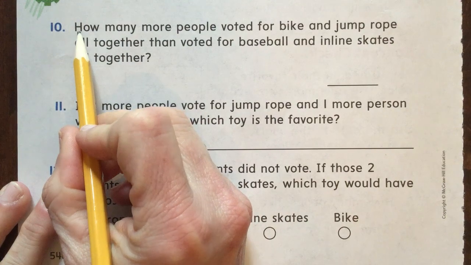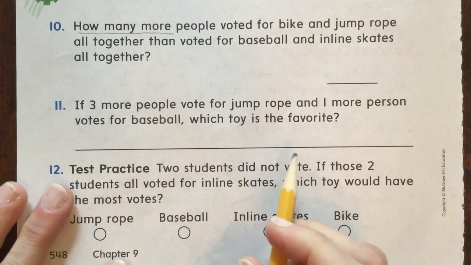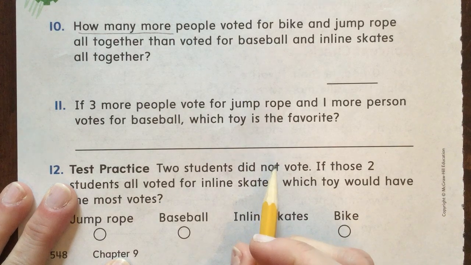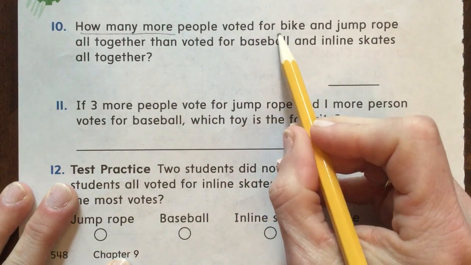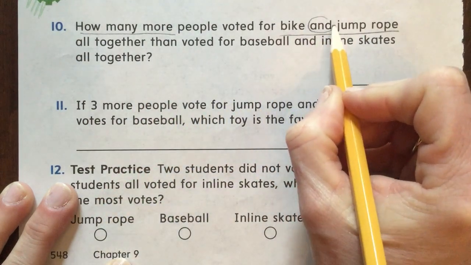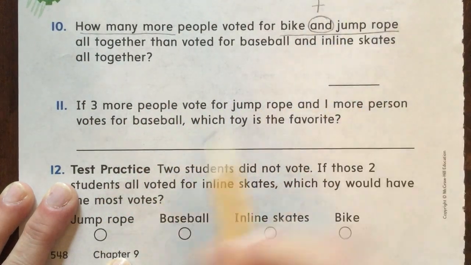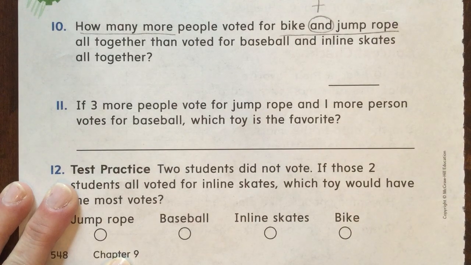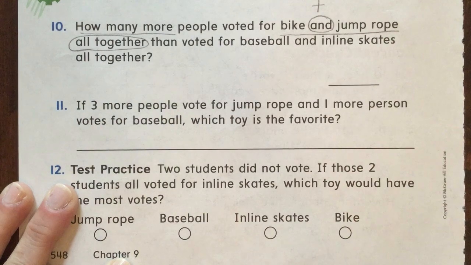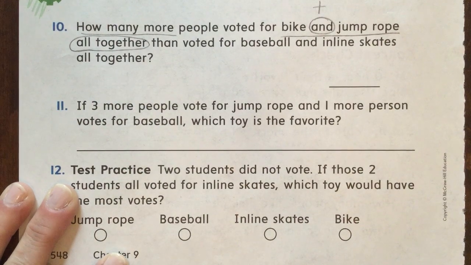So we've got the words how many more, so you know what that tells you what you're going to do. Now, voted for bike and jump rope. You've got that word and, and that tells you you're going to add. And then you've got the words all together, which tell you you're going to add.